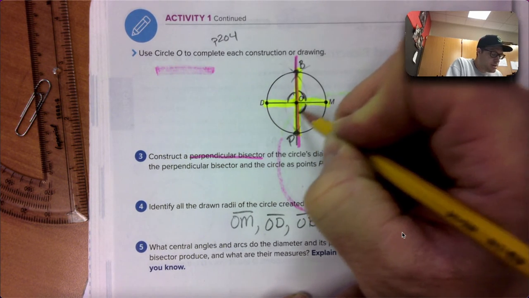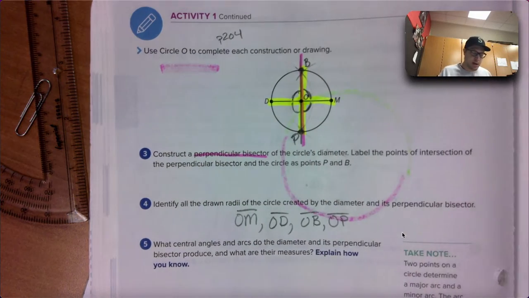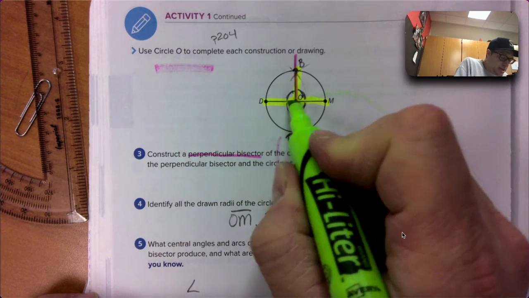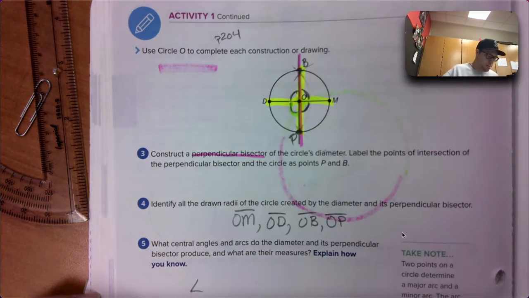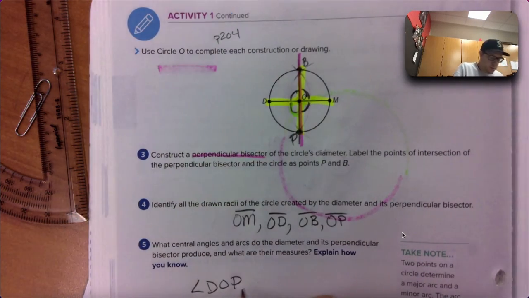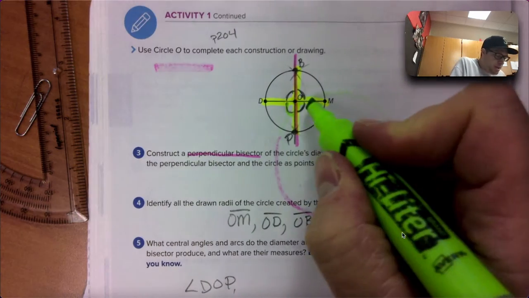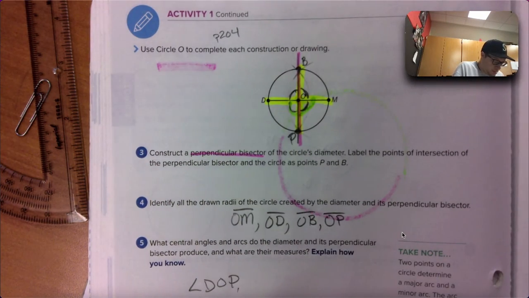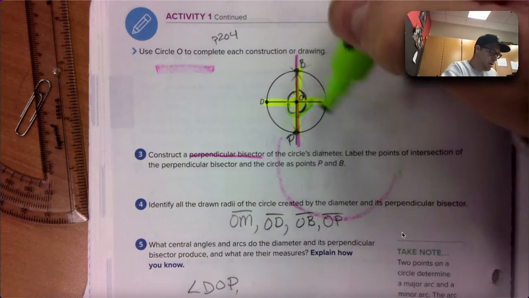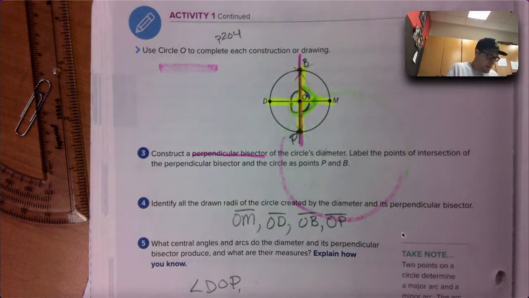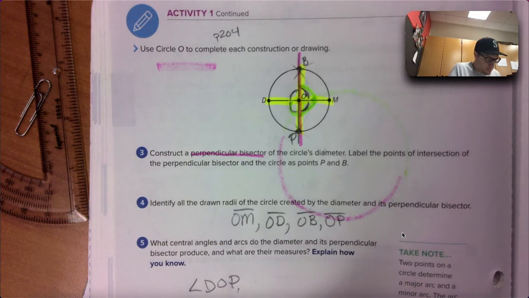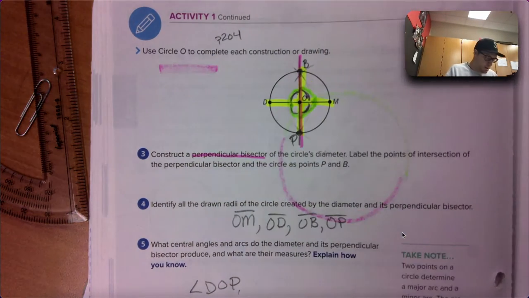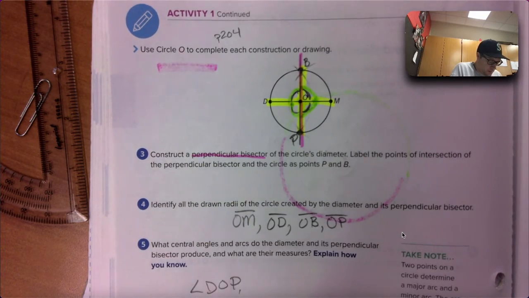So there's angle, let's highlight with green right here, DOP. There's angle POM. There's angle MOB. There's angle BOD. Those are all central angles. I know they're not writing here. Sorry, I wanted to highlight and show you.